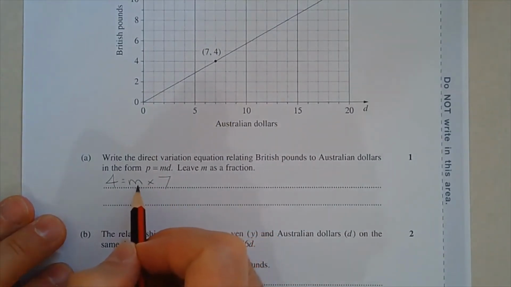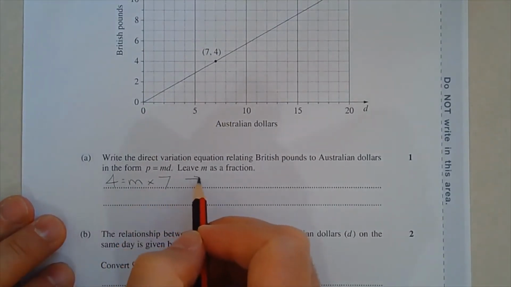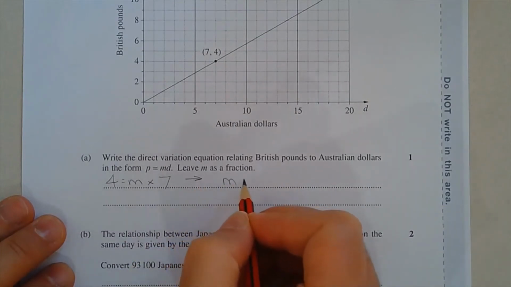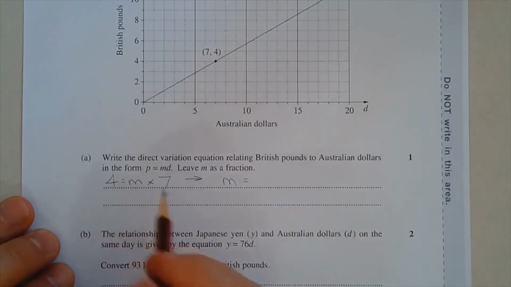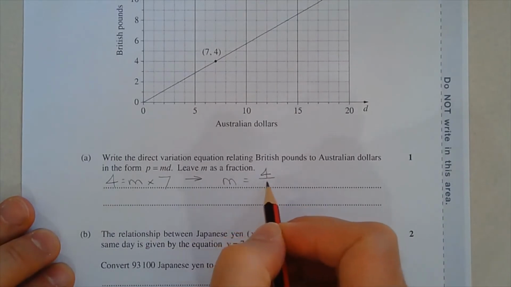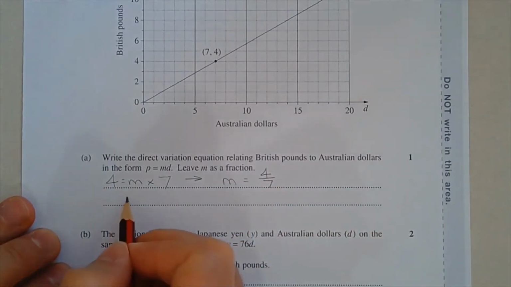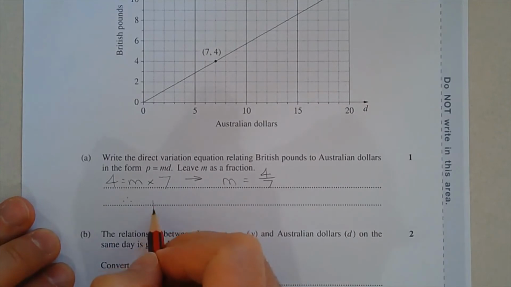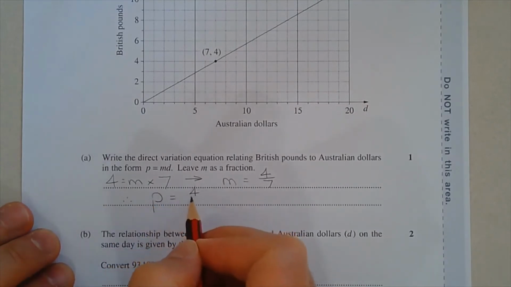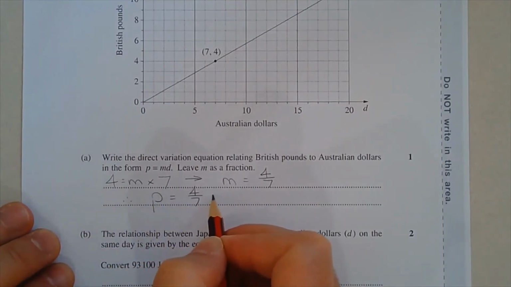Rearranging the equation, making M the subject, we have M is equal to 4 over 7. Therefore, the equation is P is equal to 4 over 7 D.